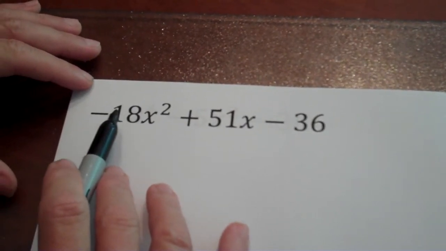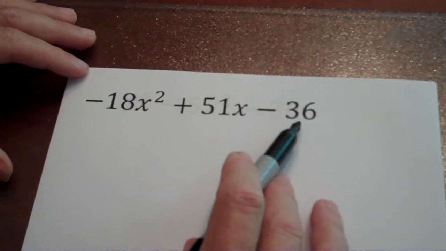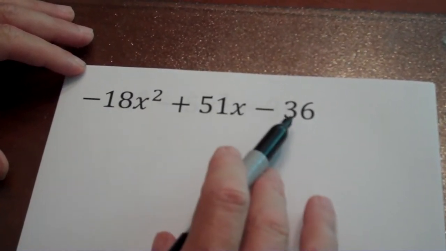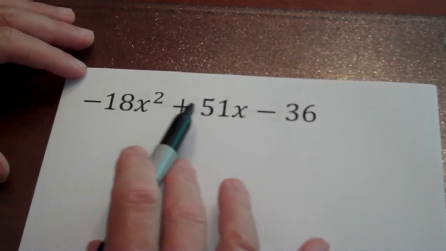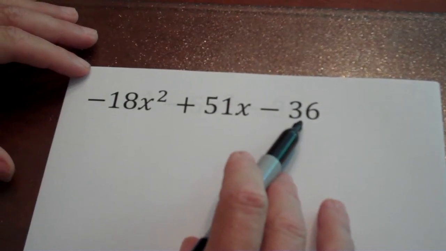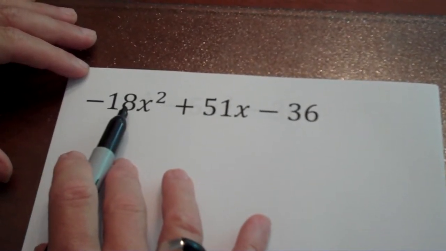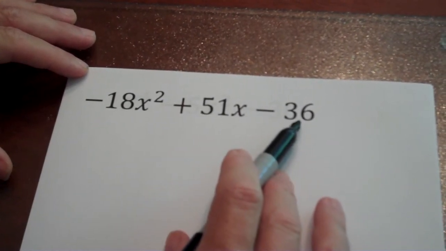Then I want to look for a number that divides into 18, 51, and 36. 2 divides into 18 and 36, but will not divide into 51. 3, however, divides into all three numbers because the sum of the digits, 1 plus 8 is 9, 5 plus 1 is 6, and 3 plus 6 is 9.